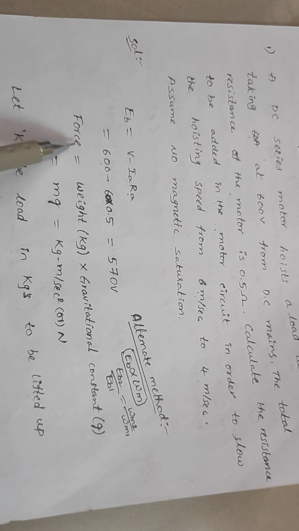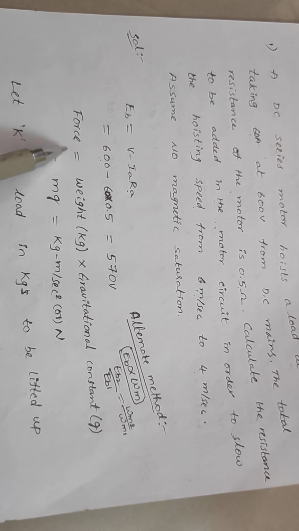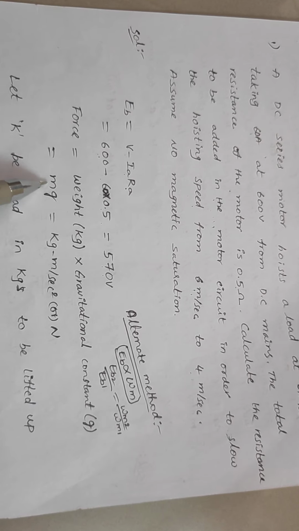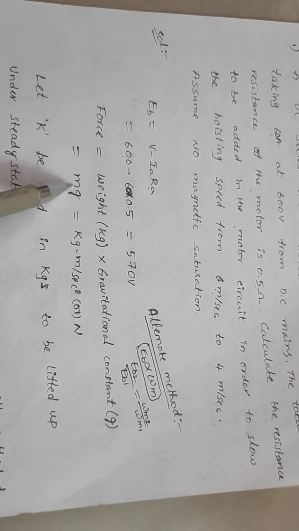As it involves the speed, here I have considered force. Another equation is force is equal to mg, or weight into gravitational constant, right? Here consider that weight is k in kgs, that needs to be lifted up under steady state operation.